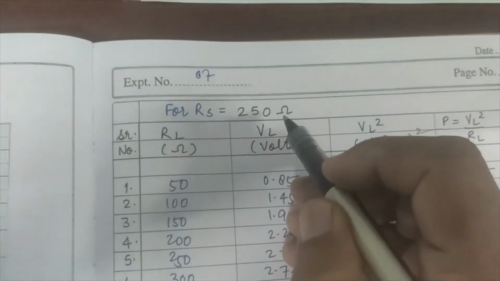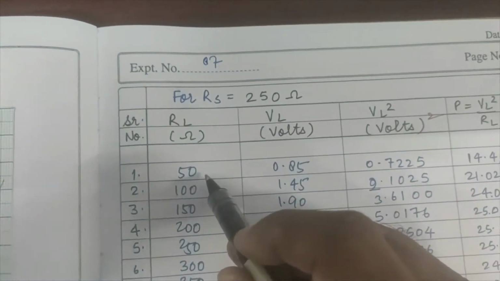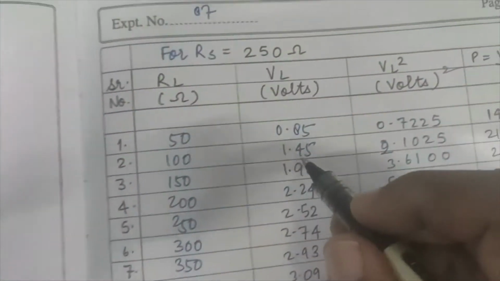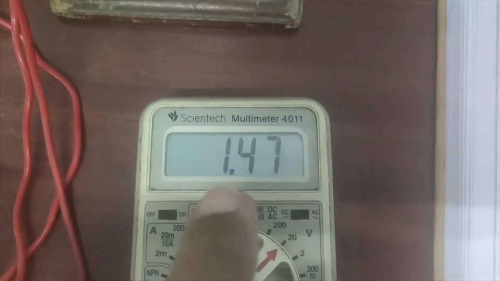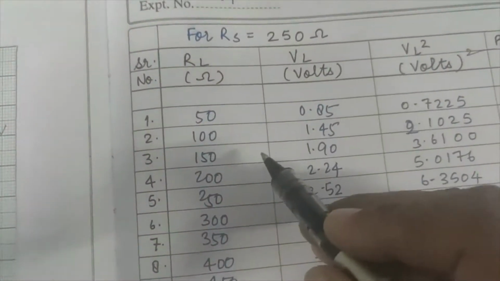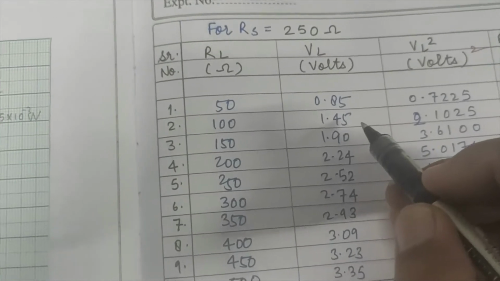Fixing RS at 250, for RL 50 it should be 0.85, in our case it is 0.87, so we'll write 0.87. Now make it 100. You can see the value is 1.47. For 100 it should be 1.45, in our case 1.47.